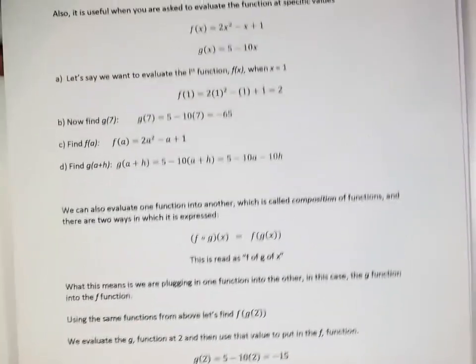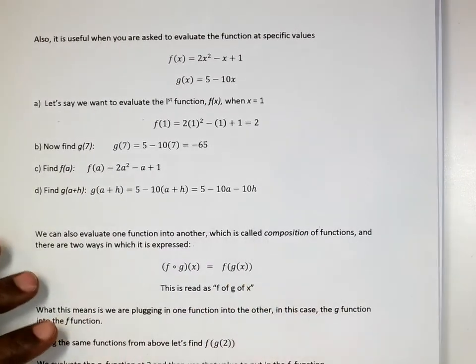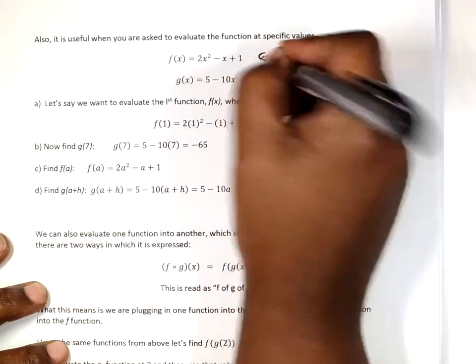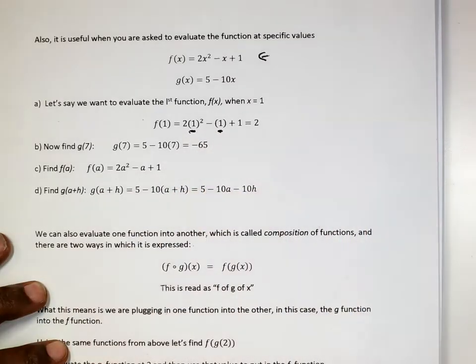It's also useful when we're evaluating a function. So if I have f of x is 2x squared minus x plus 1 and g of x is 5 minus 10x, and we want to evaluate the function f of x when x is equal to 1, I'm looking at this function, and everywhere I see an x, we're just plugging in a 1.